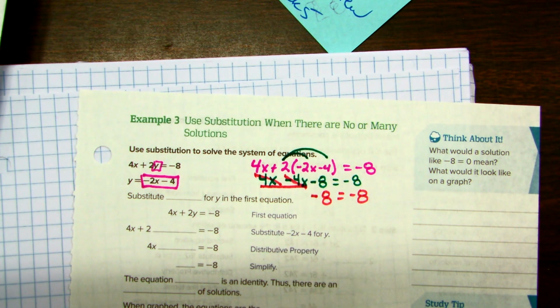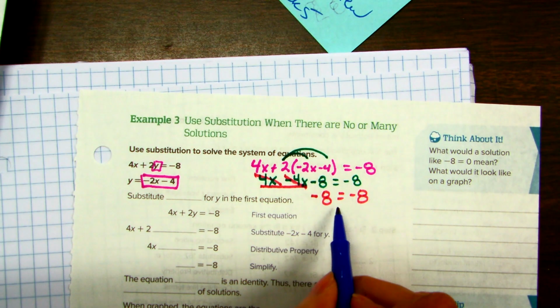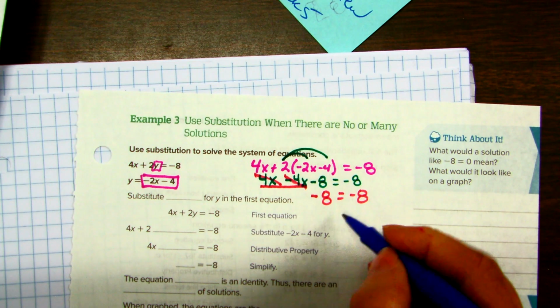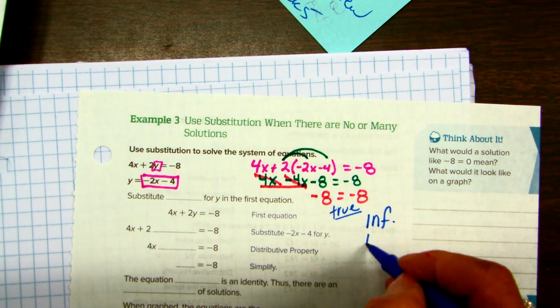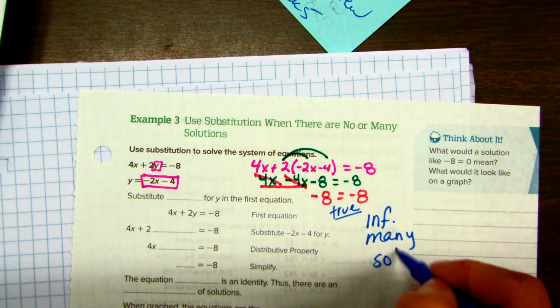Here's how you tell the difference. Is this a true statement? Is negative 8 equal to negative 8? Yes, this is true, right? That means your answer is infinitely many solutions.